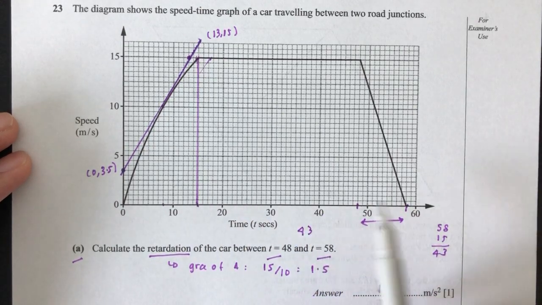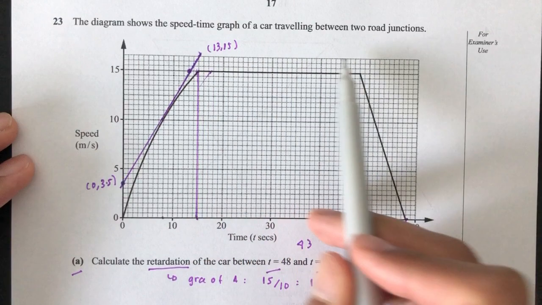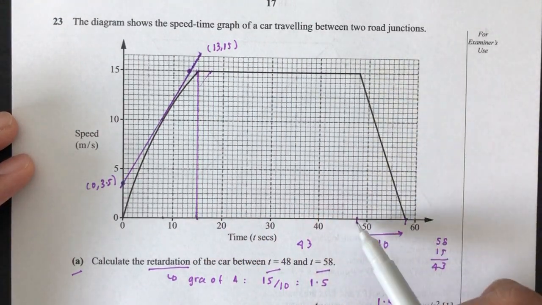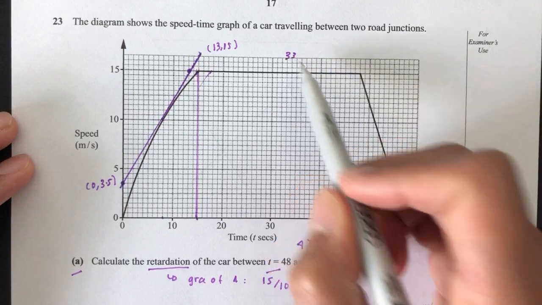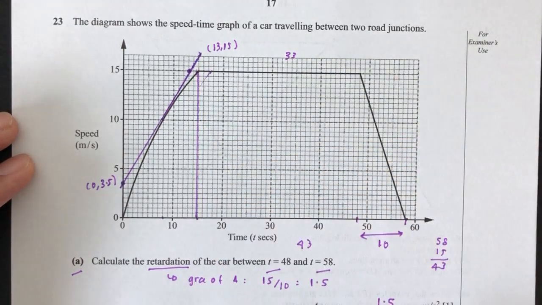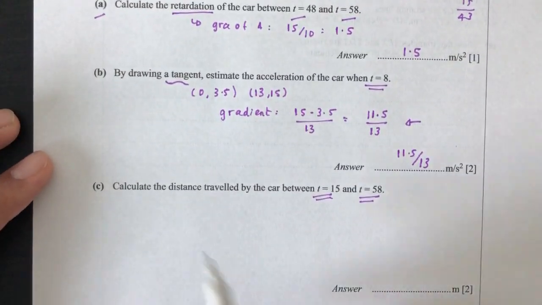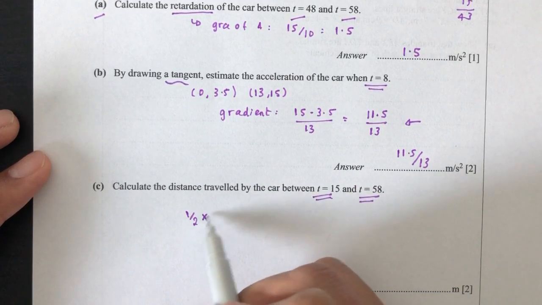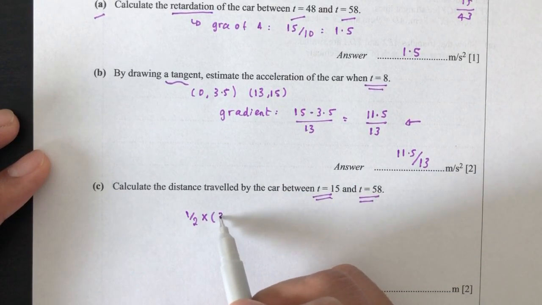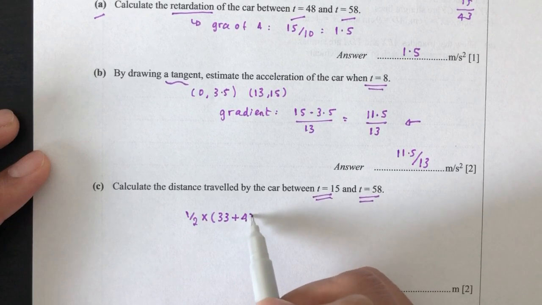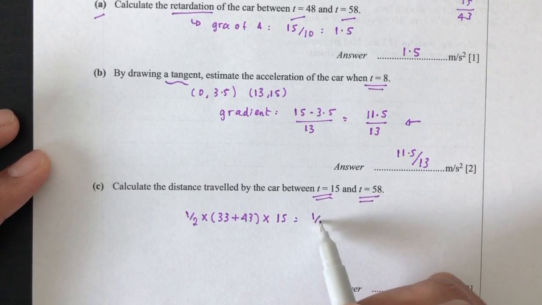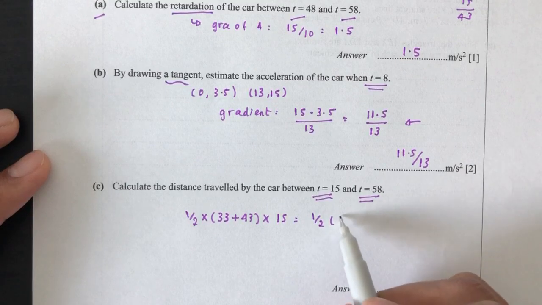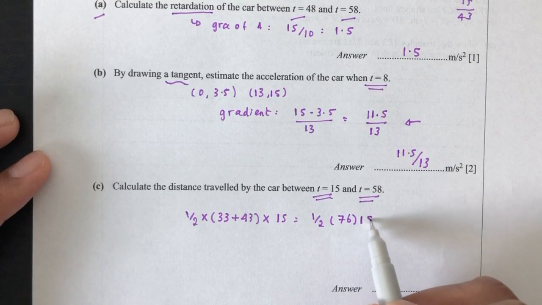So this length is 43. And what is this top length? This is 48. So 48 minus 15 will be 33. And what is the height in between? It is 15. So let's find the area of the trapezium. Half times the sum of both sides, 33 plus 43, times the height in between, 15.